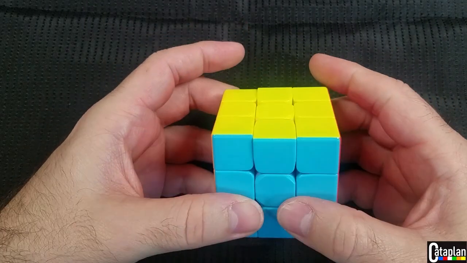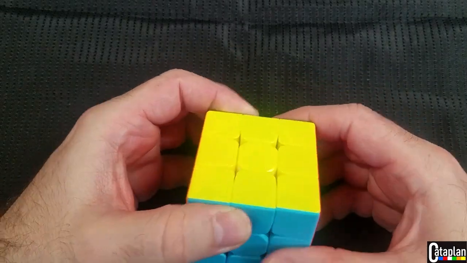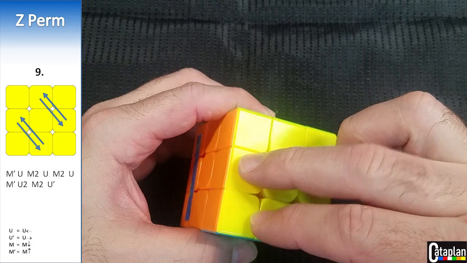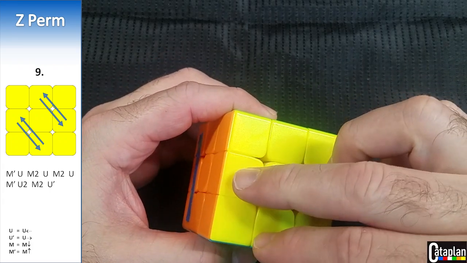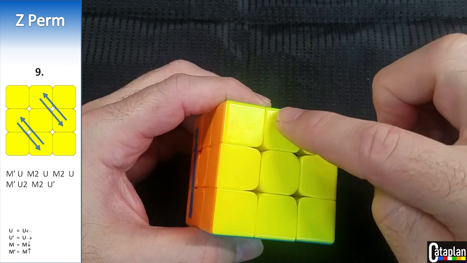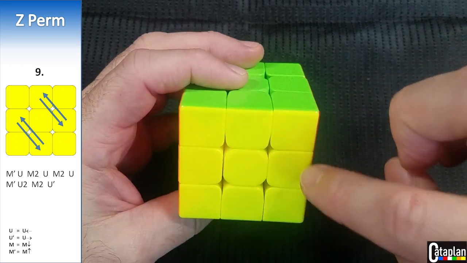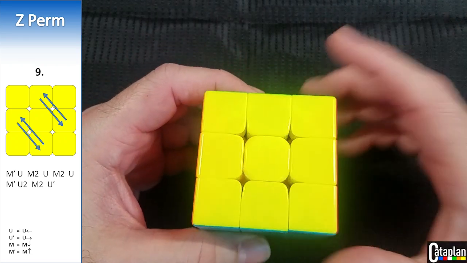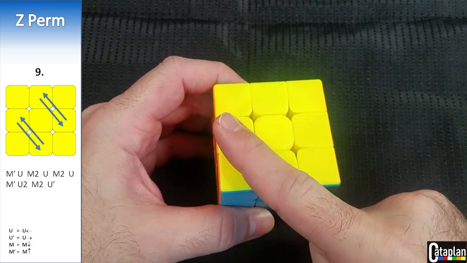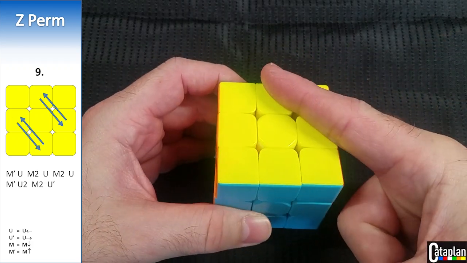All right. Now we're gonna do number 9. That's a Z-Perm. The Z-Perm will rotate these two, not flip, so they will move from here adjacently, and this one will move here, and this one will move here. No flips. They're gonna stay in yellow. So that's what we're gonna do with this Z-Perm. Once you flip, it has to be on this side, and this one on the back.